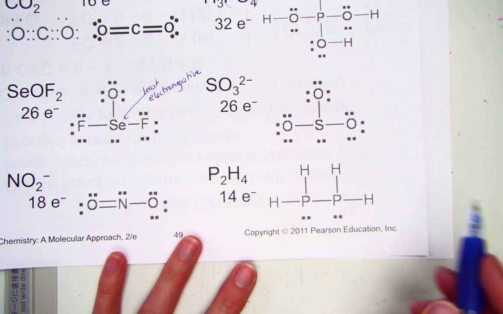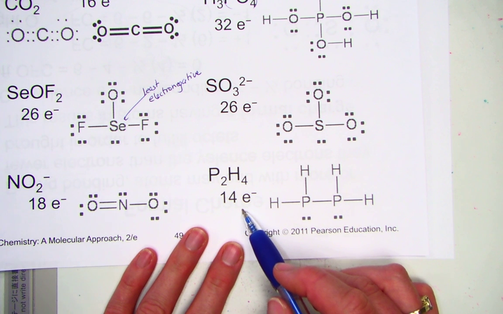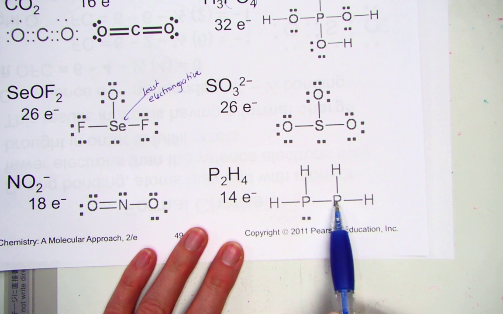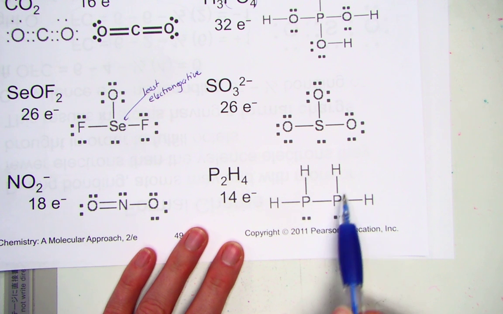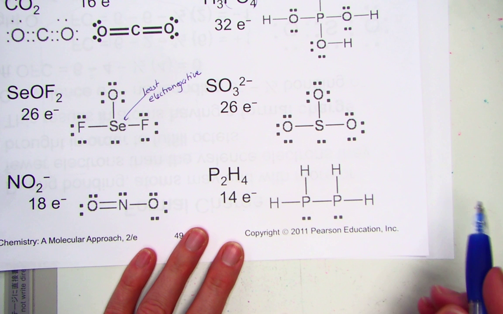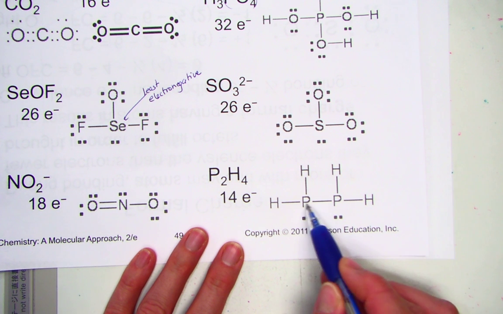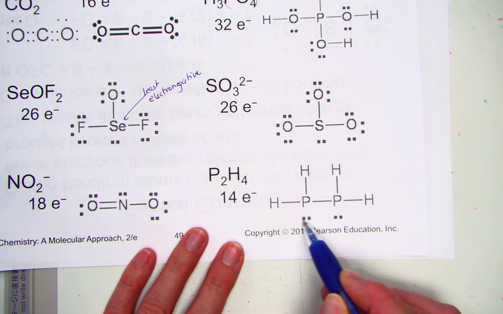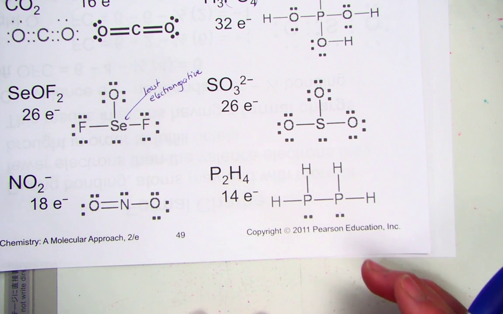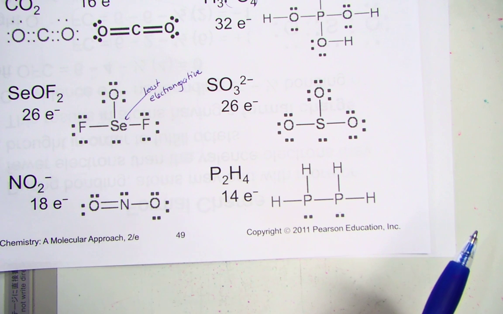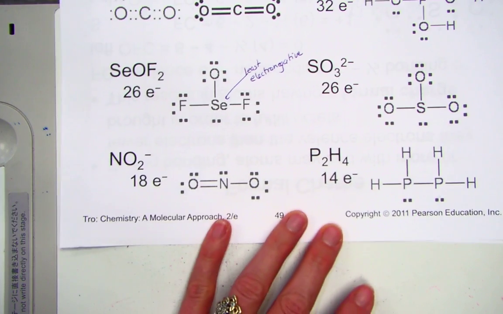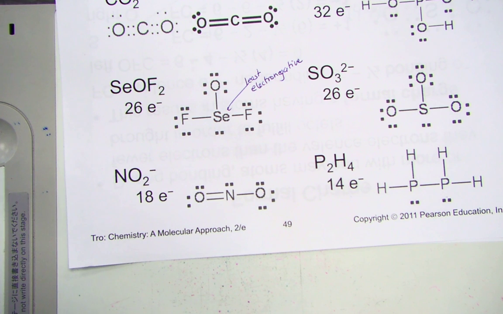P2H4 might have been unique with its 14 electrons because we don't really have one central atom. We knew to connect the 2 phosphors together and place the hydrogens to create a symmetrical molecule. So attaching the P's creates 1 lone pair on each of those phosphors and 2 hydrogens off of each. This is the best looking symmetrical molecule where hydrogens were used to attach back to the phosphorus.